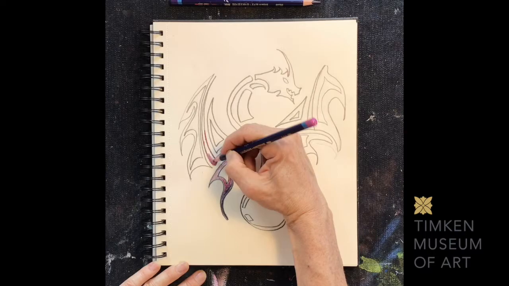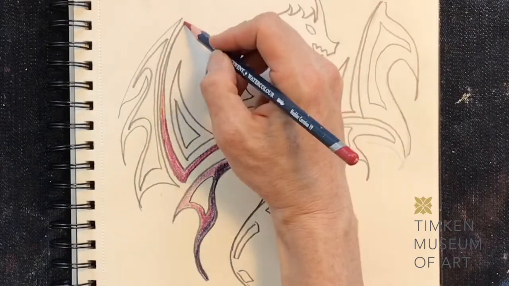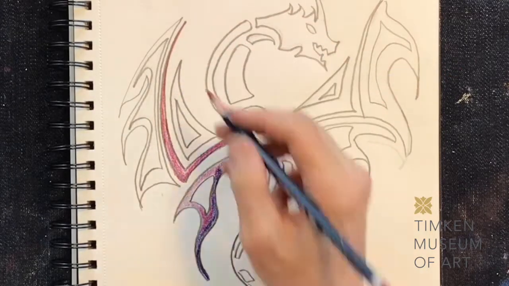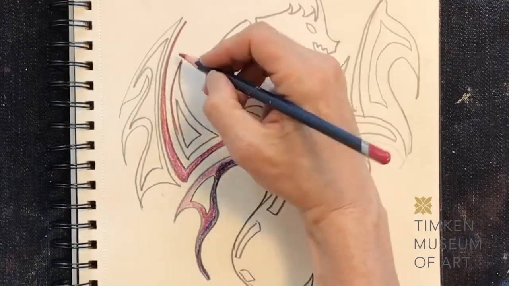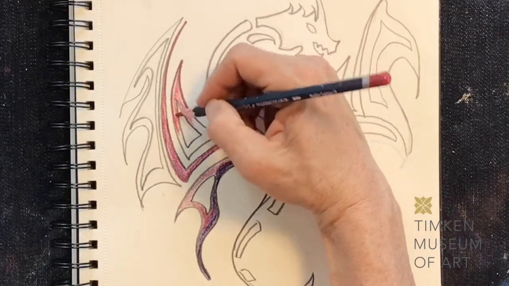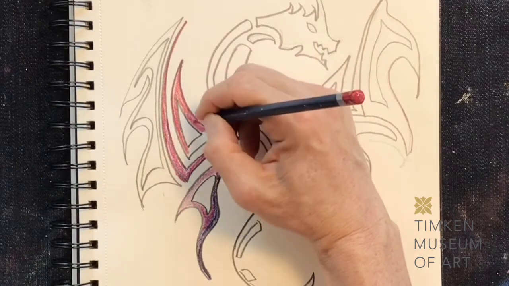Now I've added the red pencil. So I now have purple, magenta, and red. I'm outlining things a little bit with the red. I'm gonna outline with the purple. I'm going to outline with the magenta. It's all a little bit free-flowing. I do know that I want to create a fade from dark to light.